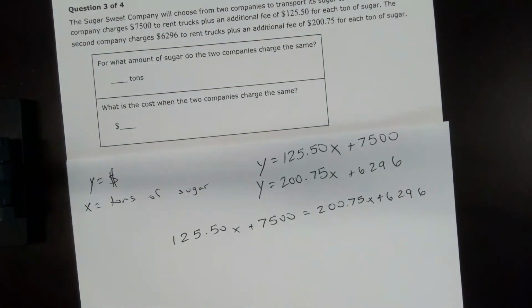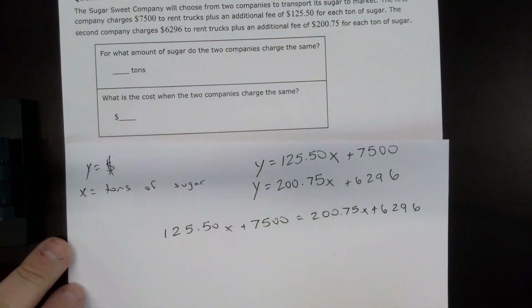Everyone see how hard these problems look? Why is this thing all crooked?